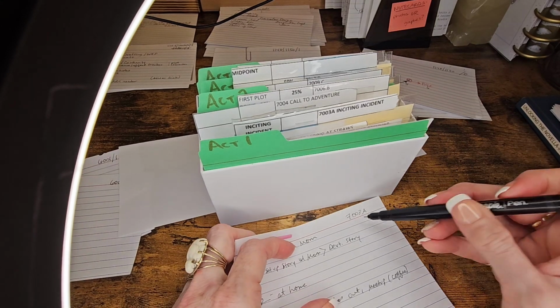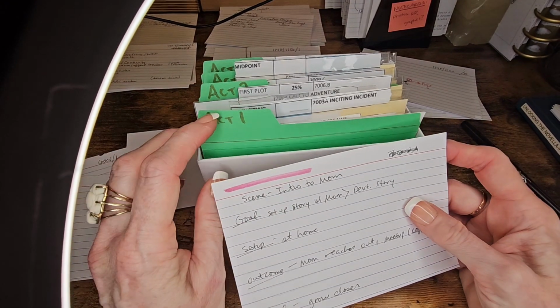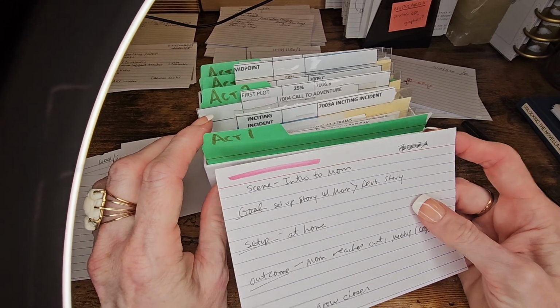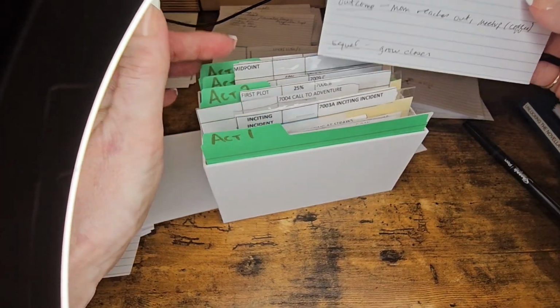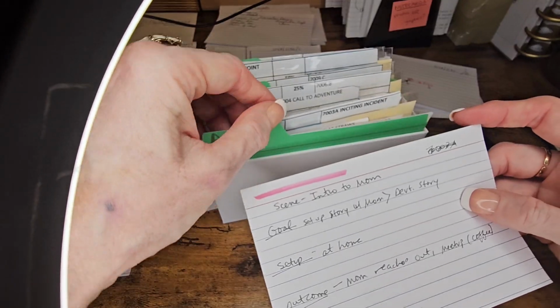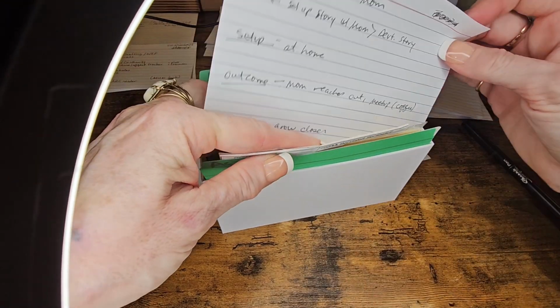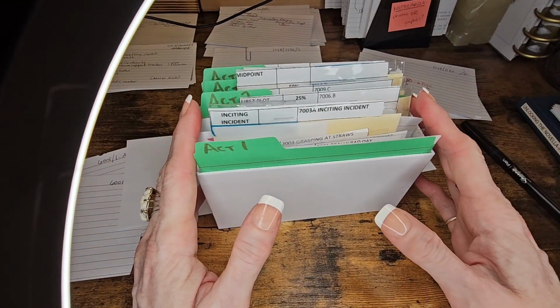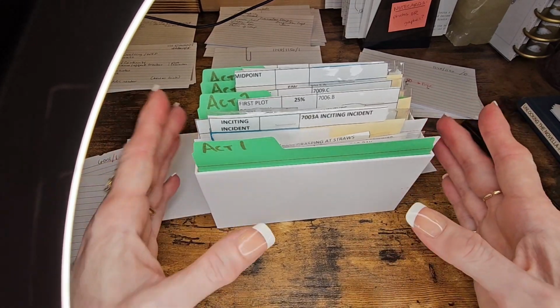So if you want to skip the numbering altogether, which, putting my novel together, I did not number my early zero draft. As I was slotting these cards into the plot box where I think they would go, I just dropped the card in. So I'm thinking this goes 7003A. I'm just going to drop it right in behind there. And then that card is slotted in the story where I think that scene might fit.